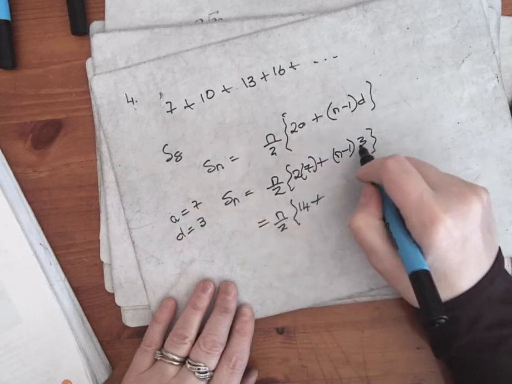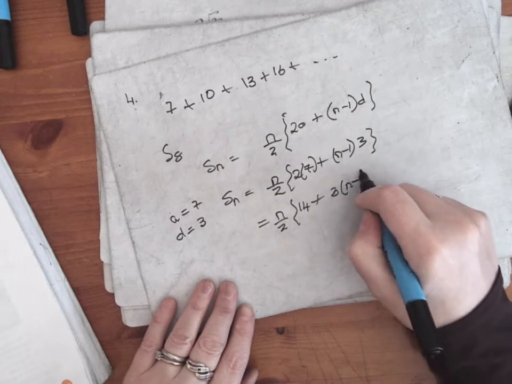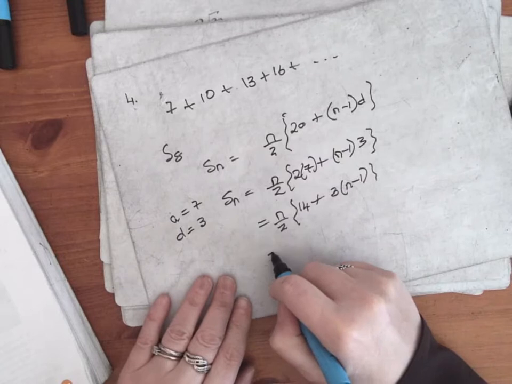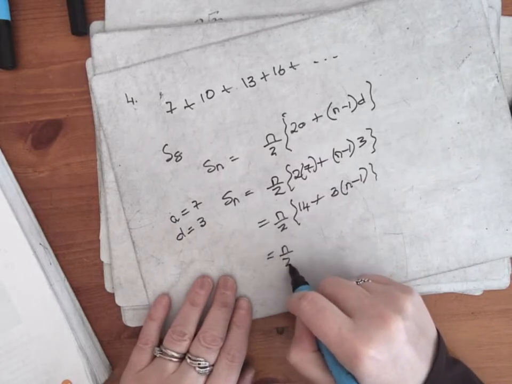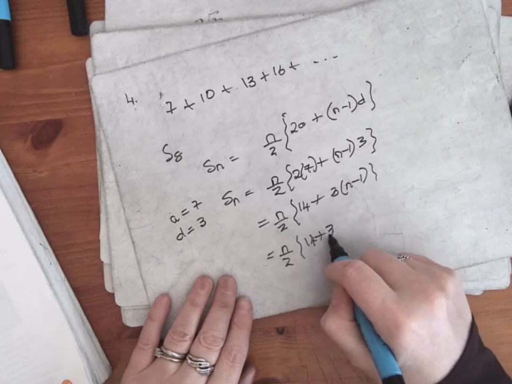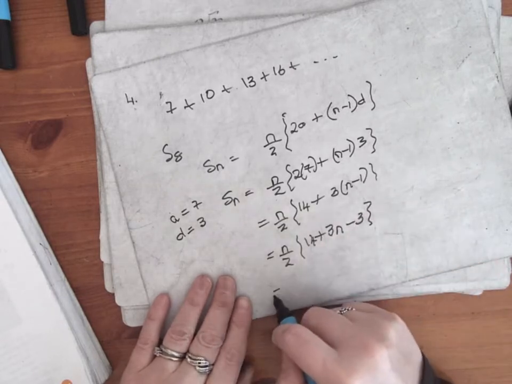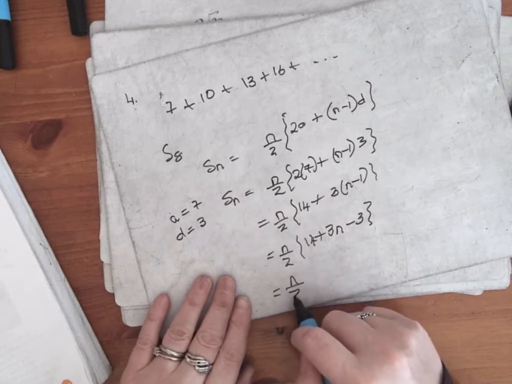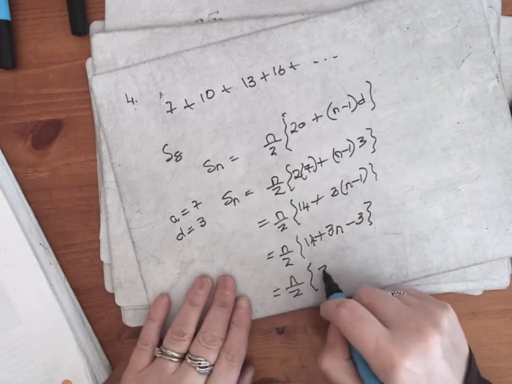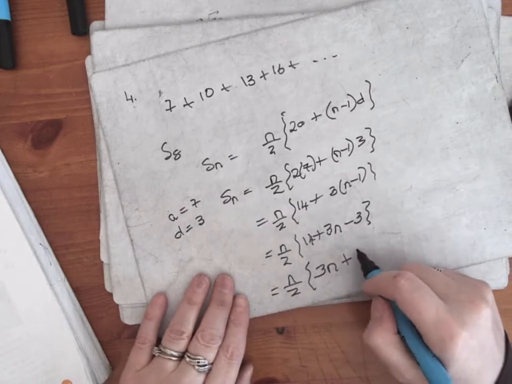I'm just going to bring the 3 to the front here so I don't multiply incorrectly. So that's n over 2 into 14 plus 3n minus 3, which is n over 2 into 3n, and 14 minus 3 is plus 11.